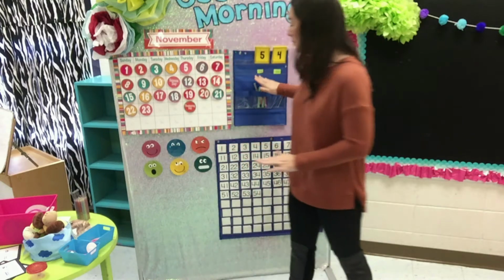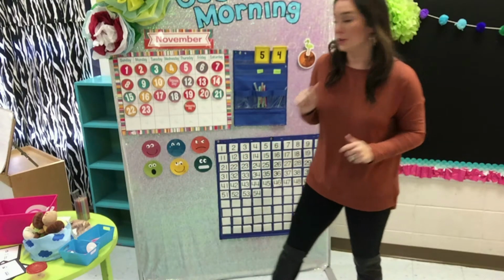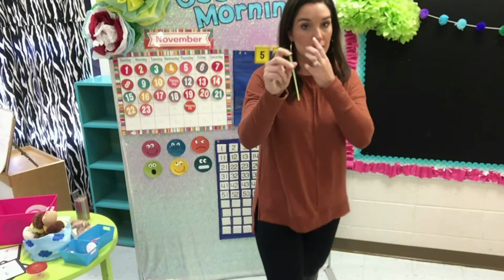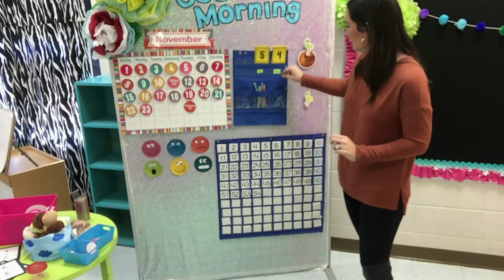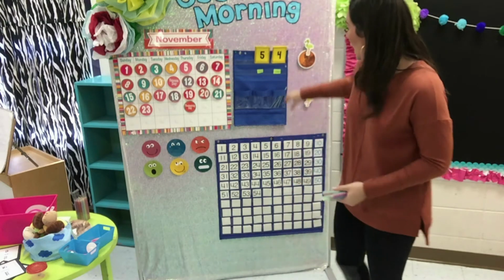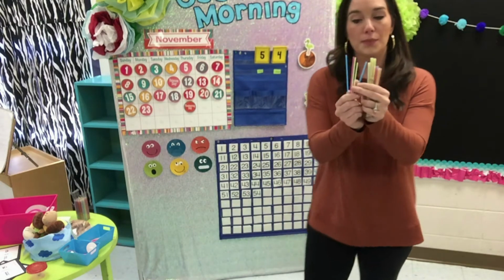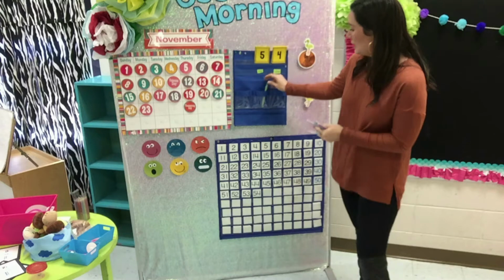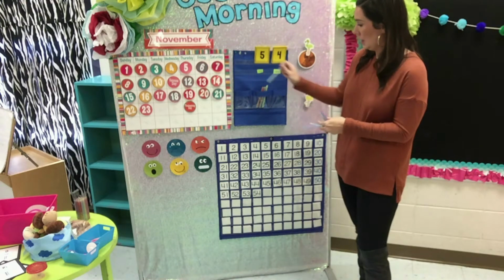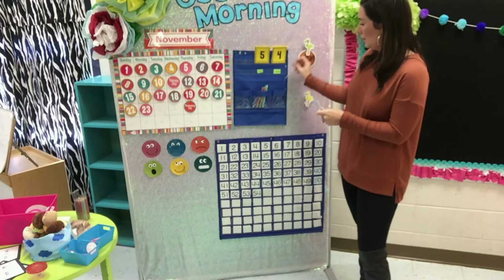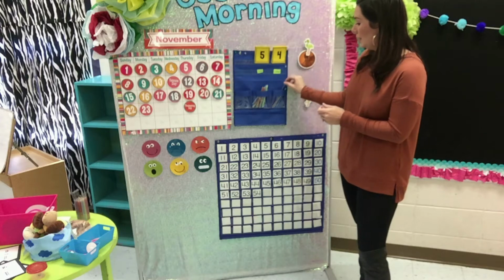All right, now let's figure out how many days we've been in school. To do that, I'm gonna add another straw to our ones column. All right, so let's pull the straw out. Here it is. And I'm gonna stick it into our ones column. Now I'm gonna count all of these by tens because we've already grouped these by tens. And now these I'm gonna count by ones right here. I'm gonna keep counting by ones after I'm done with my tens. Count with me. 10, 20, 30, 40, 50, 51, 52, 53, 54, 55. You've been in school for 55 days.